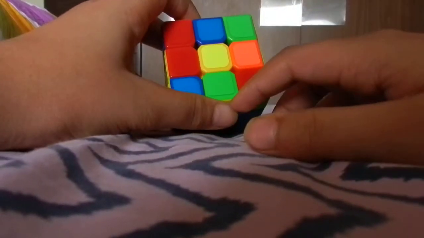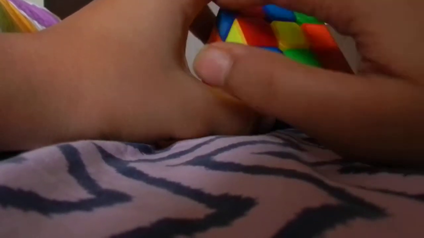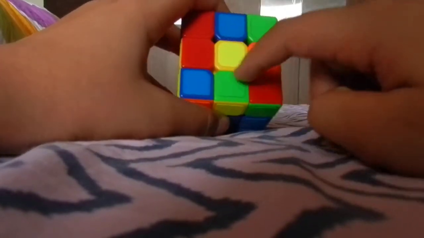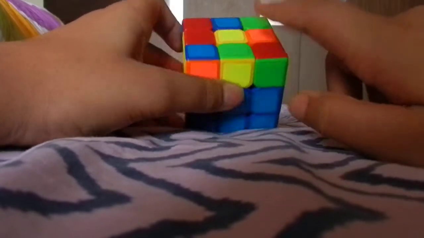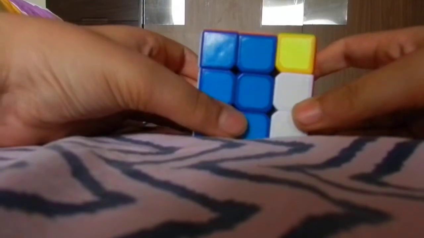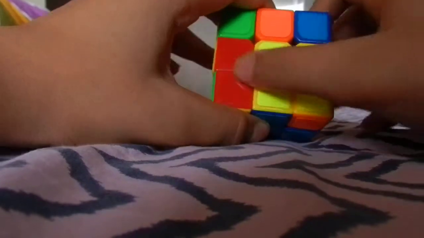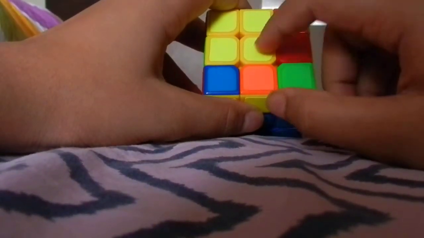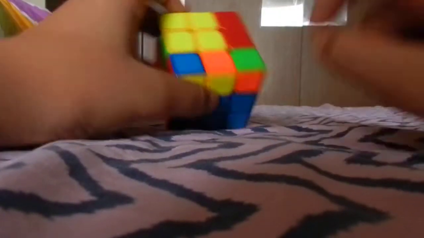Again, the three steps to solving the last layer: yellow cross, yellow face, and then the orientation of the corners and edges. While solving the yellow cross, we have three cases: only the center, the backwards L, and the line. In this case we have the center, so we do the algorithm which I showed you in the beginner's method: F, R, U, R', U', R', F'. That brought us the backwards L, so now we put it in the top left. If we do that algorithm once more, you'll get the line, and then you have to do that algorithm one more time to get the cross.